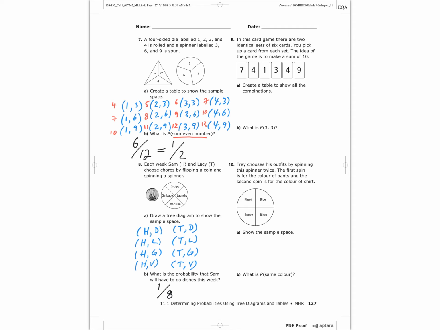Okay, for this one, in this game, there are 2 identical sets of 6 cards. You pick up a card from each set. The idea of the game is to make a sum of 10. Okay, so the cards are 7, 4, 1, 3, 4, 9.